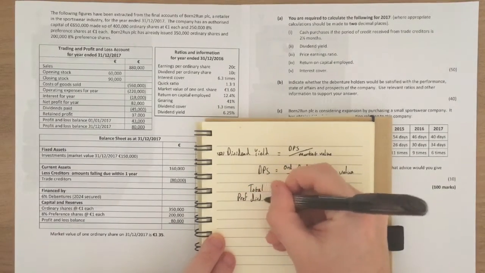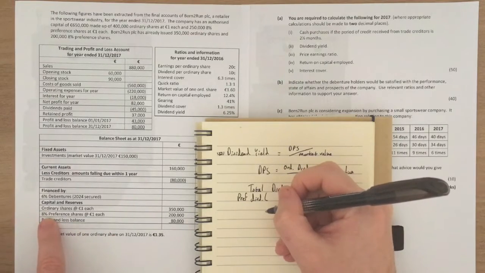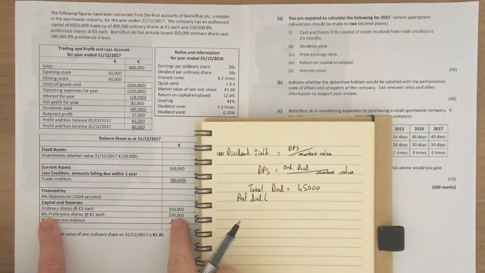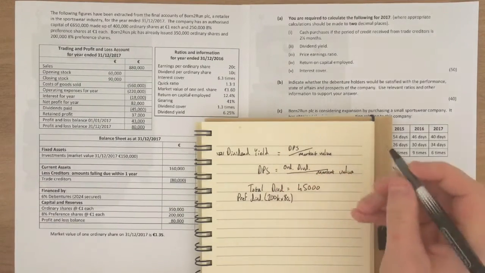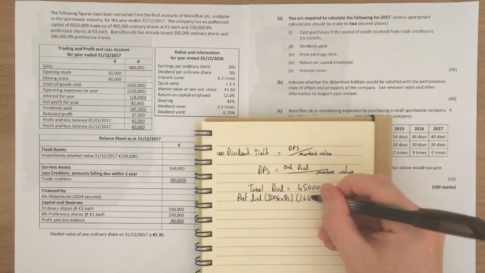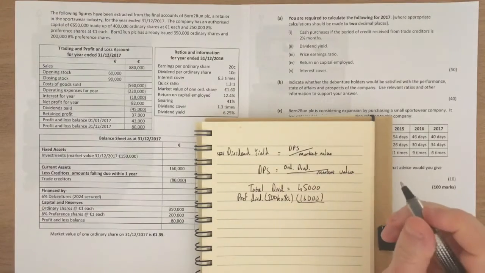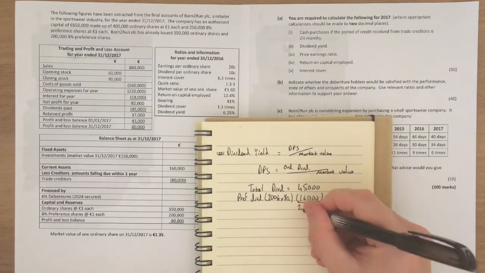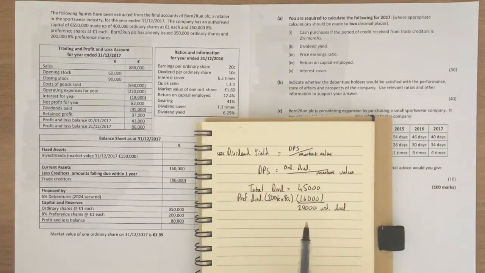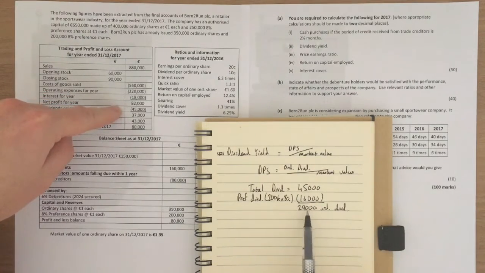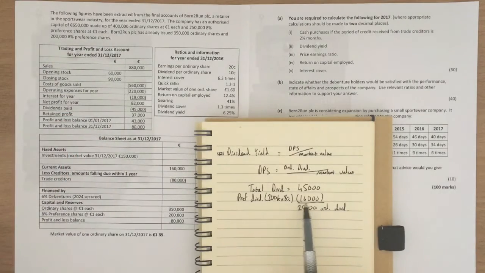So preference dividend. There are 8% preference shares. So they will give you a preference dividend every year of 8% of 200,000. So 200k multiplied by 8%, that is 16,000 euro. And you're going to take that away from your total dividend, and that's going to give you 29,000 ordinary dividend. Okay, and then I'd imagine we'll be using that 16,000 preference dividend again elsewhere. It comes up in other ratios, but 29,000 then. So of that 45,000, 29 is to ordinary shareholders and 16 is to preference shareholders.